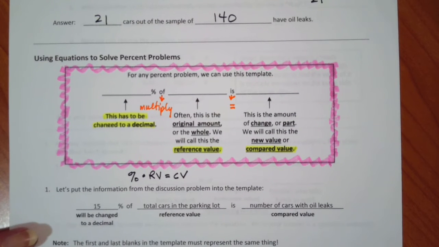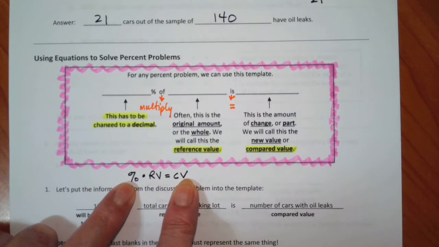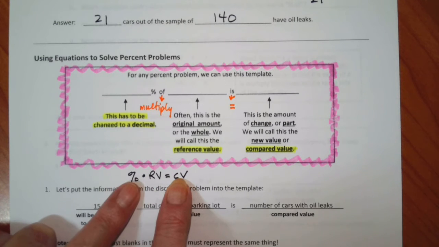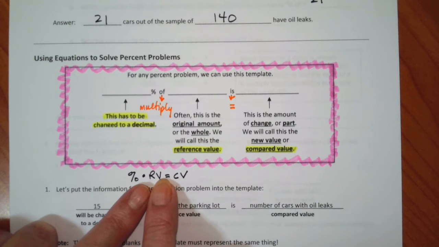And the interesting thing about this equation is that the compared value and the percent represent the same thing. The compared value is a number. The percent, of course, is a percent. So the compared value is a percent of the reference value. So the outsides represent the same thing. This is what you're starting with.